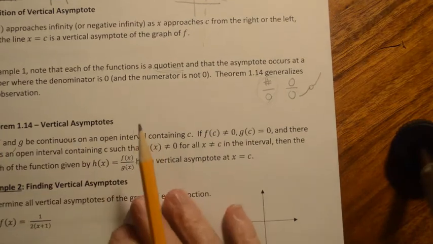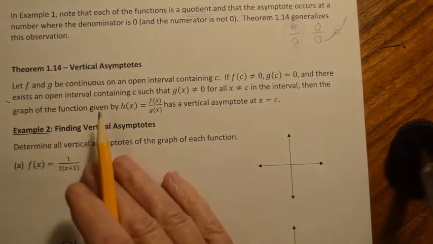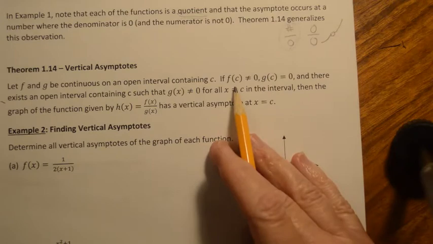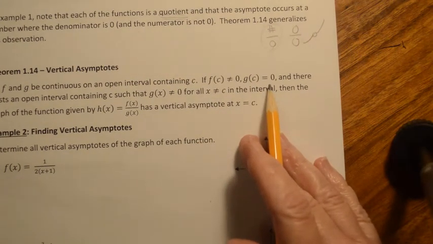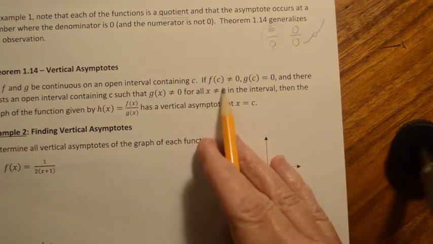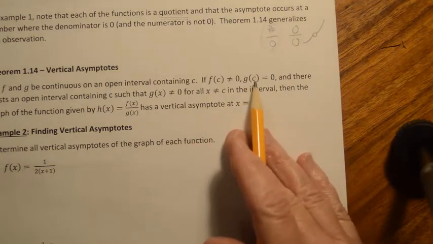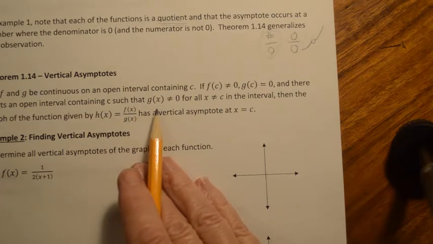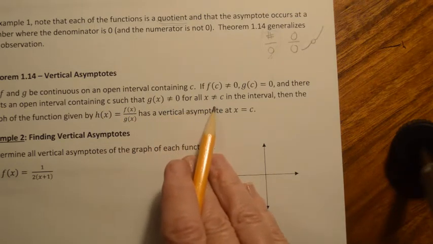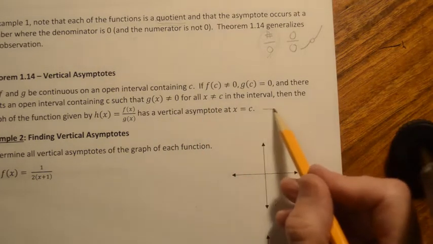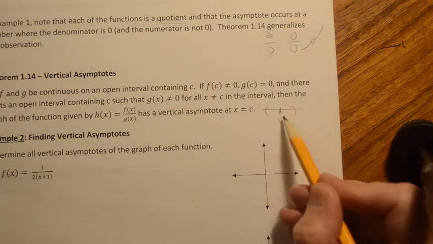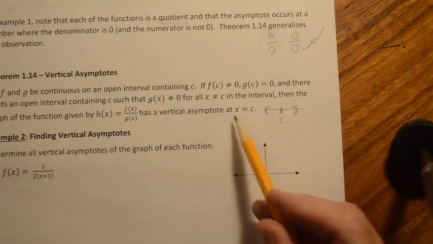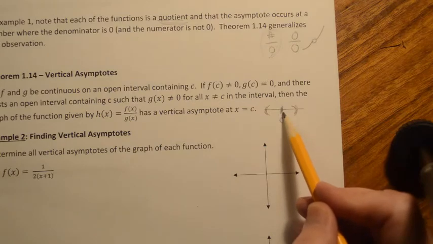Theorem 1.4 is going to generalize this observation. So it's saying if f and g are continuous on some open interval containing a point c, if f of c is not 0, but g of c is 0. All right, so again, one time the numerator, where f of c is not 0, the denominator where it is. We're talking about this case right here. And there exists an open interval containing c such that g of x is not equal to 0 for all x that's not c. So again, we've got some point, we've got some little interval around c, right? At c, g is 0, but in the window around it, it's not equal to 0. All right, so c is the only spot where g is going to be equal to 0.